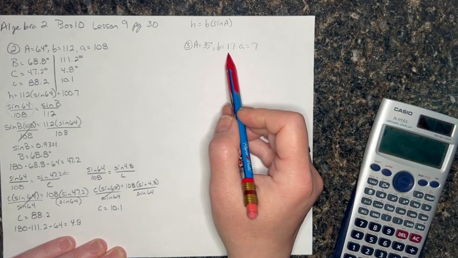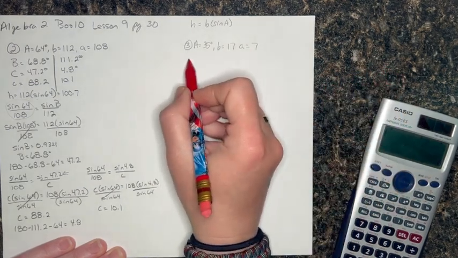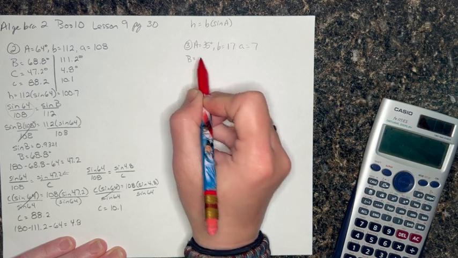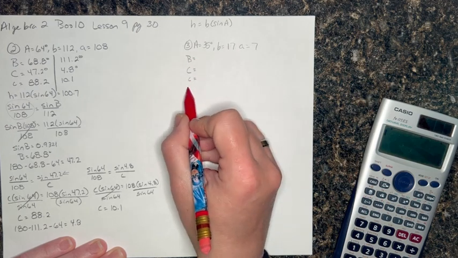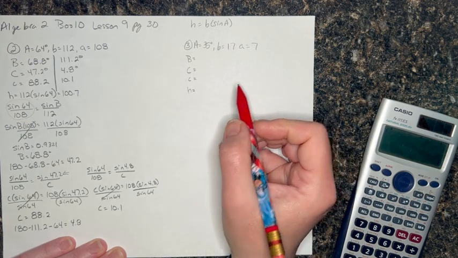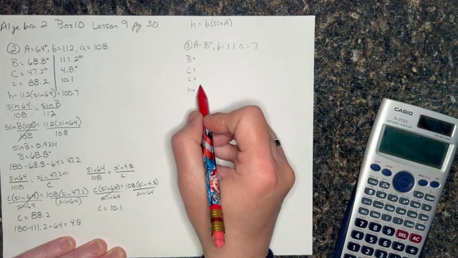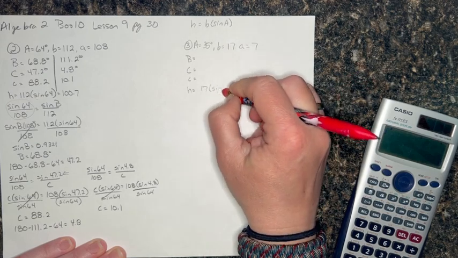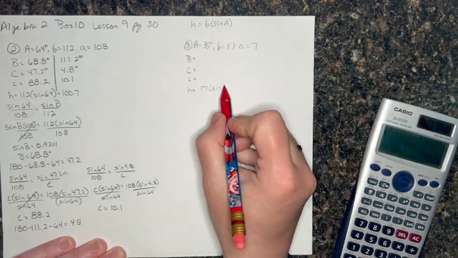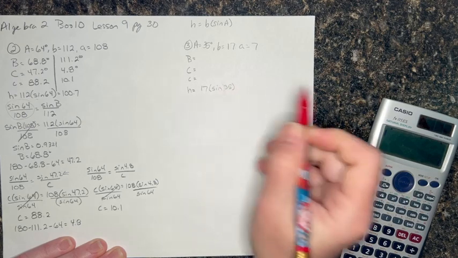A is less than 17, but what about the height? I'm going to set up, we're looking for angle B, angle C and side C. So my height is going to be equal to 17 times the sine of 35 degrees.